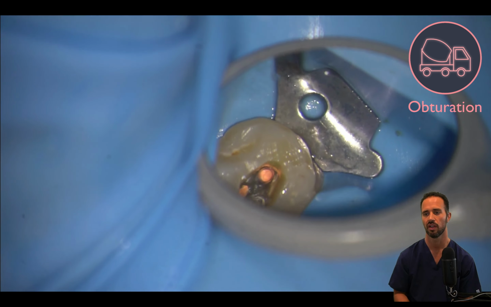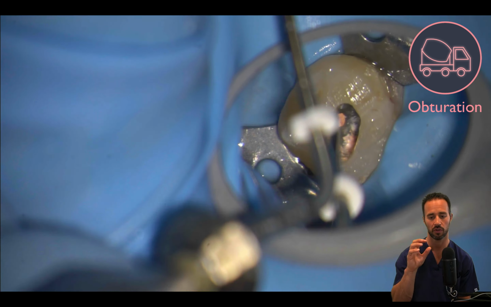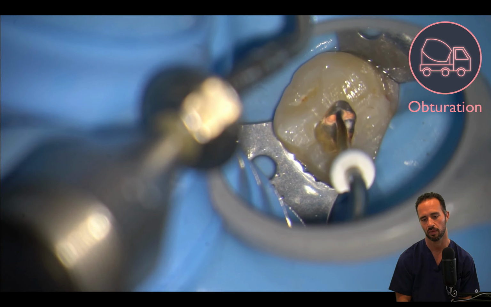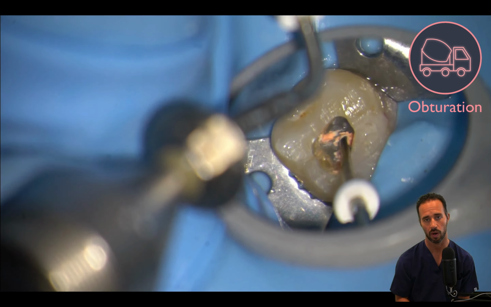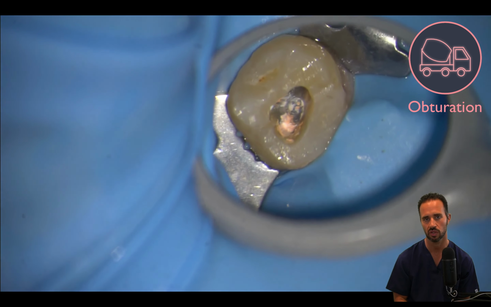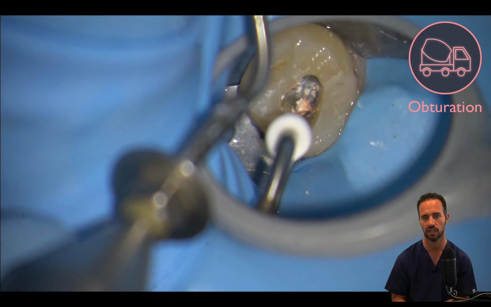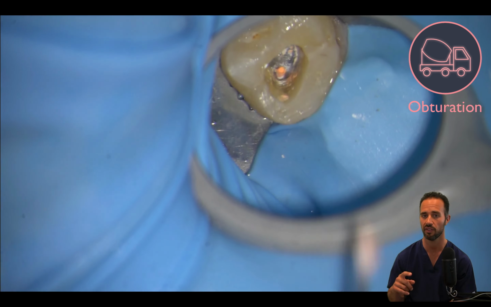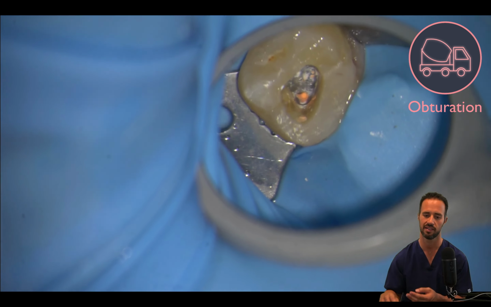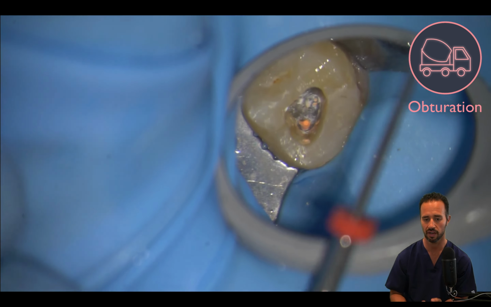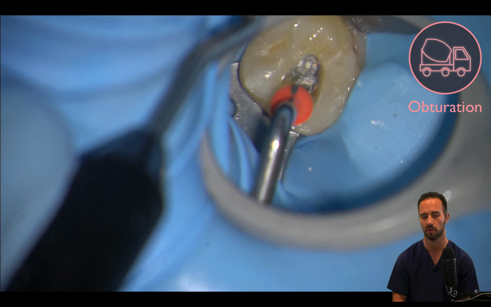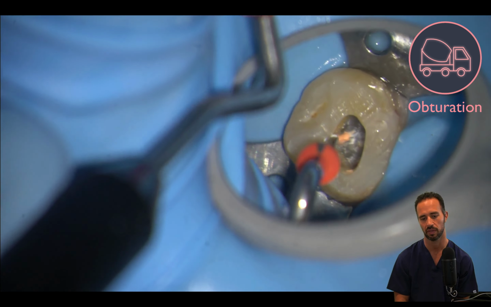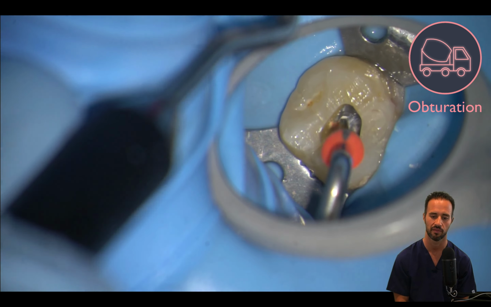And as usual, if it were me, I would go ahead and place a core buildup right here while the rubber dam was on, while the patient was already here. You're going to save the patient an extra return visit to your practice. You're going to save yourself a lot of chair time, and you're going to be ultra productive by being able to perform both your endo and your core buildup all at the same visit.